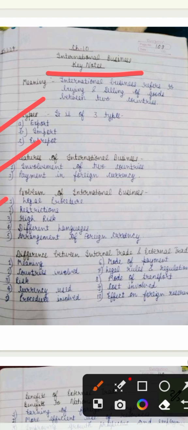Different languages. Different languages are spoken and written in different countries. So here traders are appointed to understand the foreign language. Arrangement of foreign currency is also necessary and it also involves a lengthy procedure.